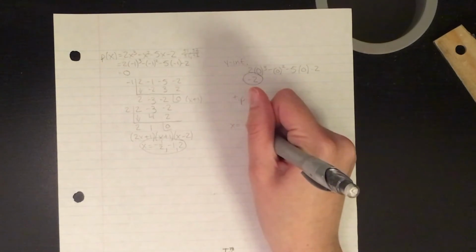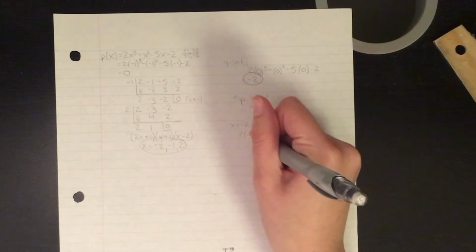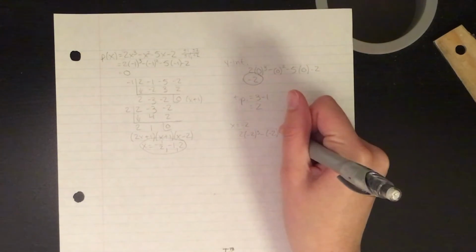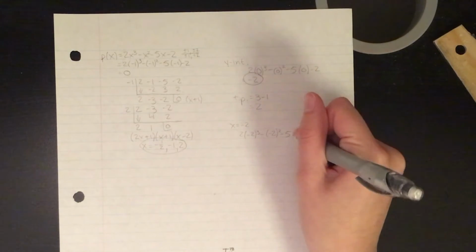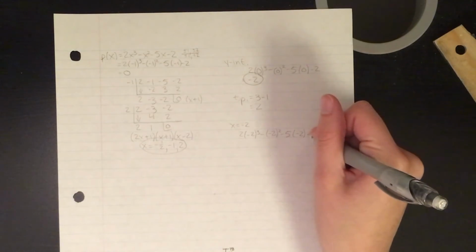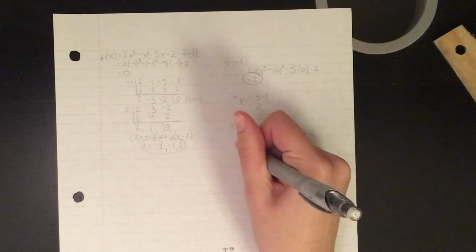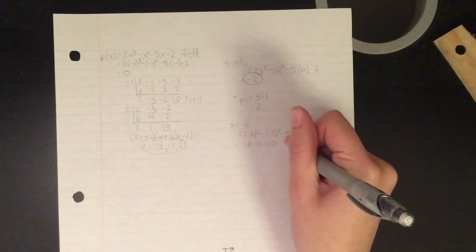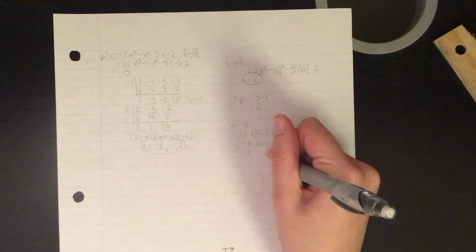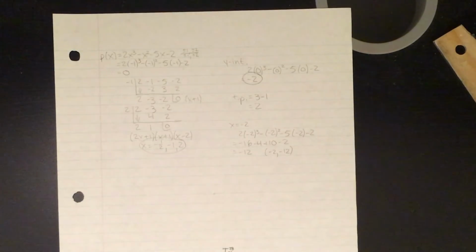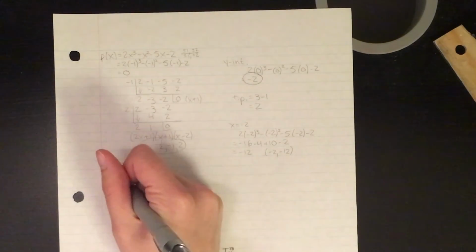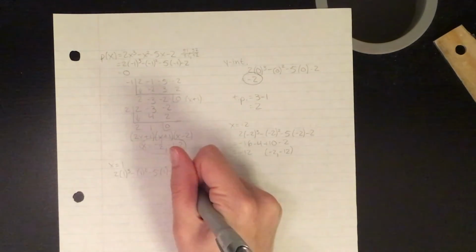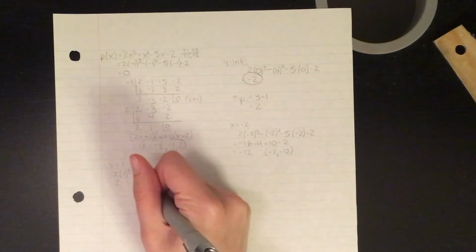Now we can just plug more values into the equation in order to find more points that we can plot on the graph. So I used -2, so 2 times -2 cubed minus -2 squared minus 5 times -2 minus 2, which gives us the answer of -12. So that gives us the point of -2, -12. Next, I plugged 1 into the equation, so 2 times 1 cubed minus 1 squared minus 5 times 1 minus 2, which gives us the answer of -6, so that's the point 1, -6.